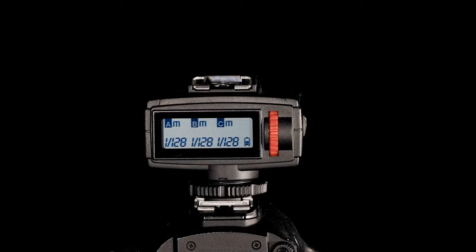In this video I'm going to speak in some more detail about the operation of the Viper TTL on camera to control up to 3 off-camera flash groups. As you can see on the display, there are 3 different sections. At the moment, all 3 groups are in manual mode set to 1/128 power.